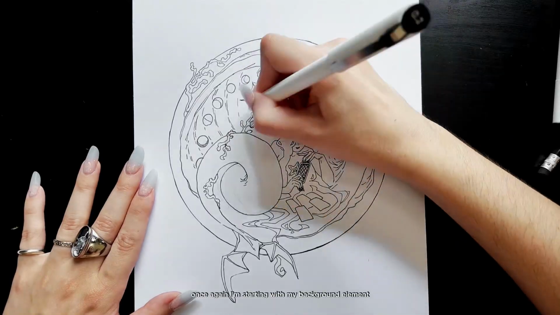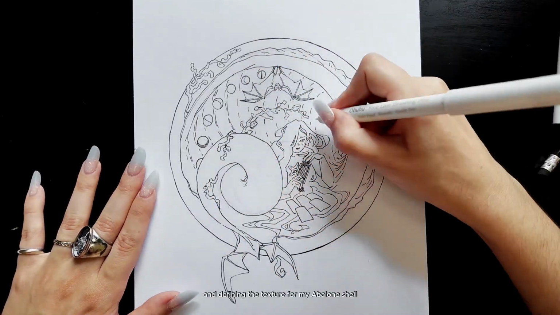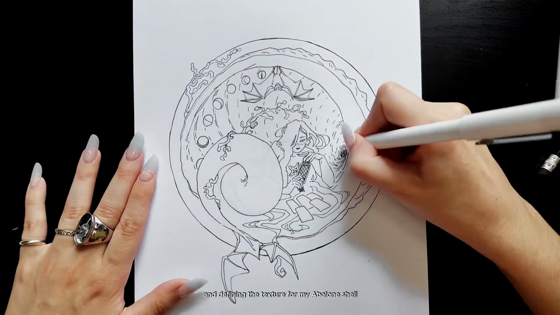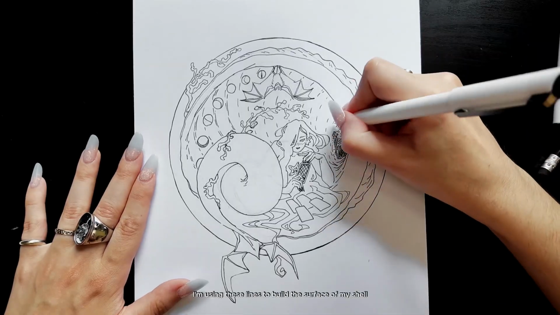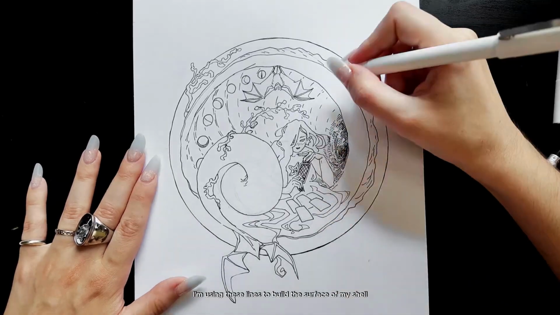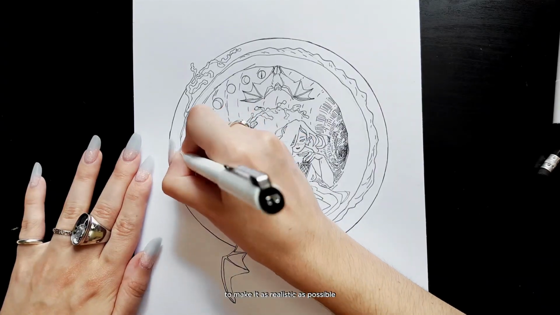Once again, I'm starting with my background element and defining the texture for my abalone shell before starting with the hatching. I'm using these lines to build the surface of my shell to make it as realistic as possible.